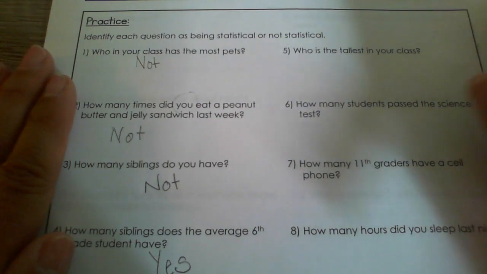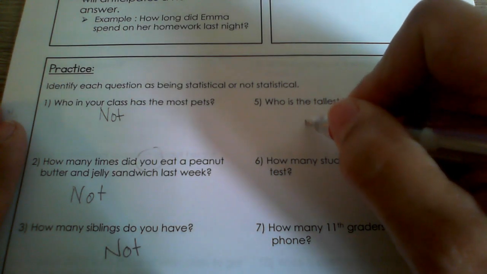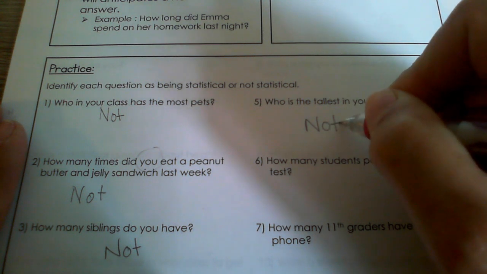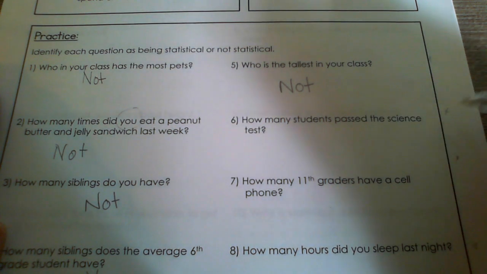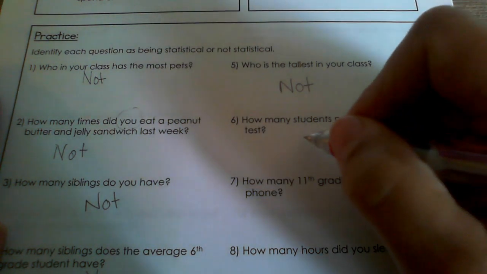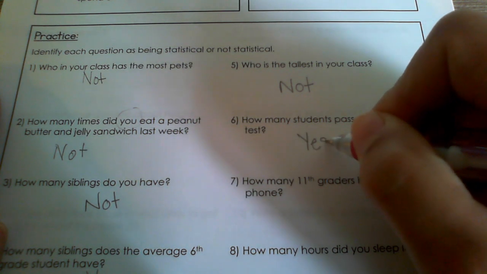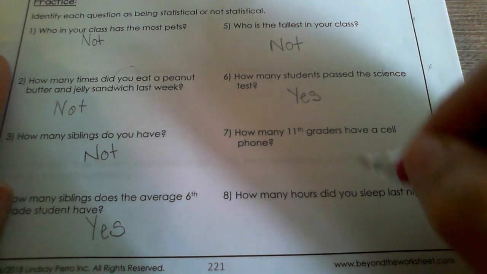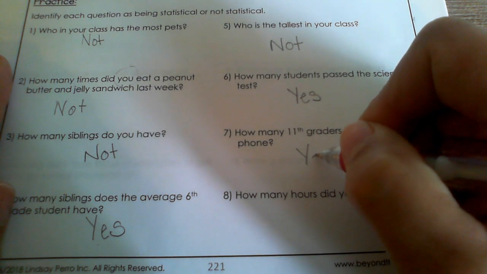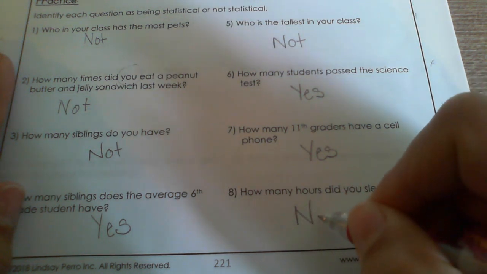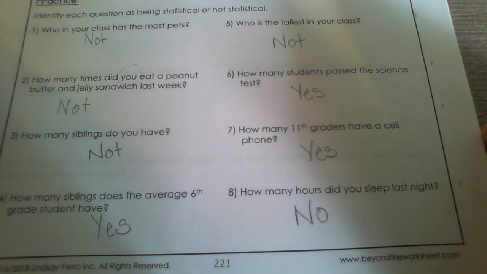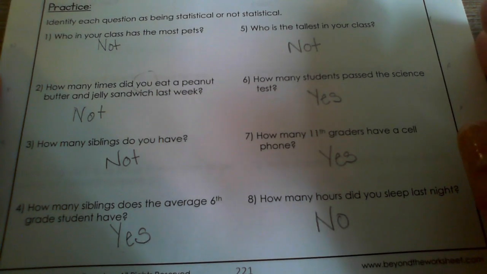Okay. Who is the tallest in your class? That's one answer, so no. How many students pass the science test? Okay, this is a yes because we expect to get a bunch of different answers. How many 11th graders have a cell phone? Again, this is a yes. How many hours did you sleep last night? Nope. Because it's just one person. Okay. All right. Let's see if we can do anything on this side here.